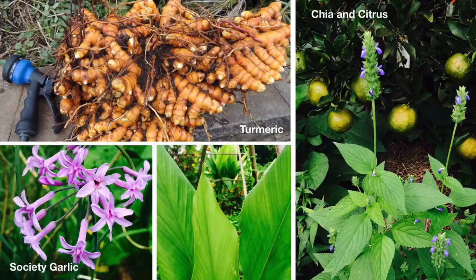So there's so much that you can grow in these types of environments. Massive amounts of turmerics, and this is chia on the right-hand side. You can eat both the leaves and the seeds of that. With society garlic, it's a great edge plant, so you can eat the leaves and the flowers of that. And with the turmeric, you can also use the leaves as a wrap, and they create a really great environment for collecting moisture and for frogs to live in and amongst that too.